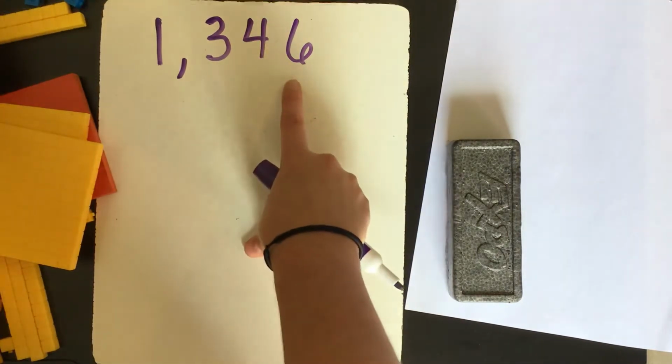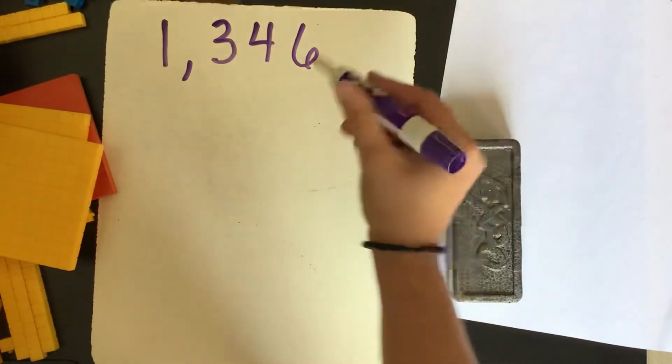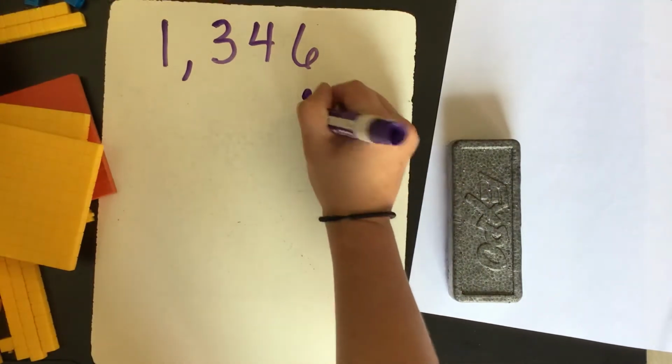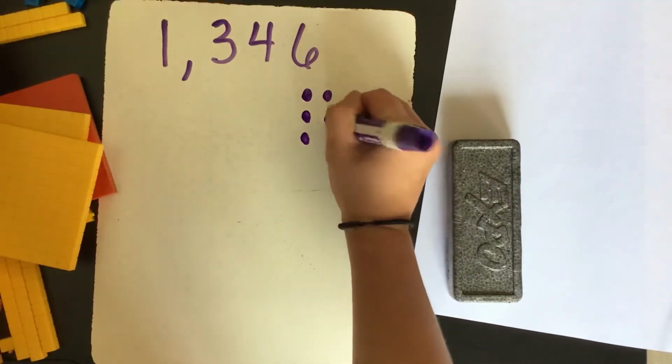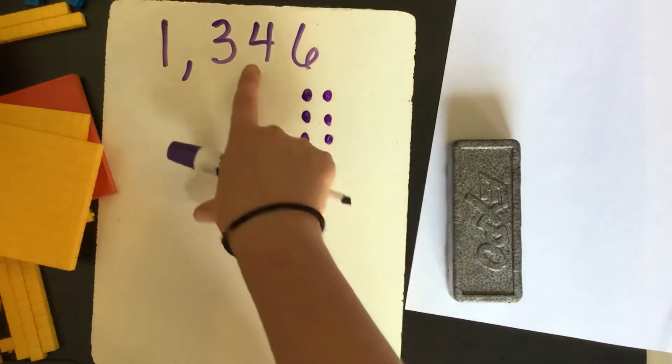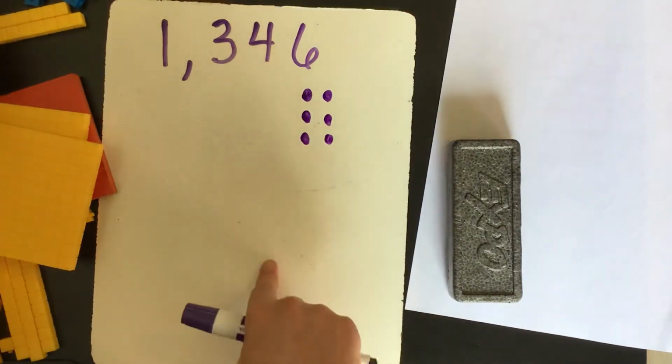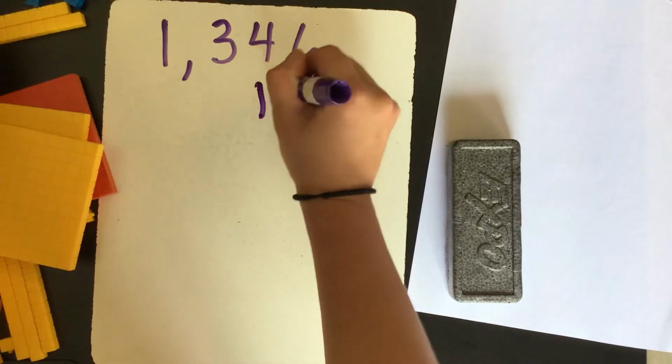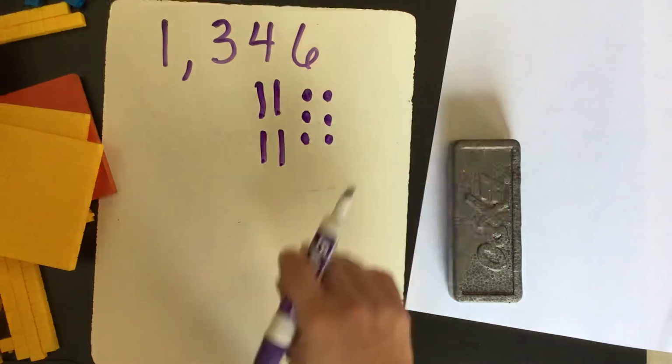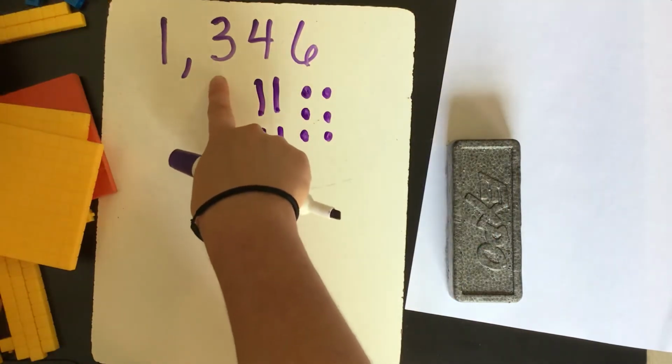So I'm going to start with my ones place. All right, 6 ones, 6 dots. 1, 2, 3, 4, 5, 6. Perfect. Tens place. I've got 4 tens, so I'm going to draw 4 sticks. 1, 2, 3, 4.